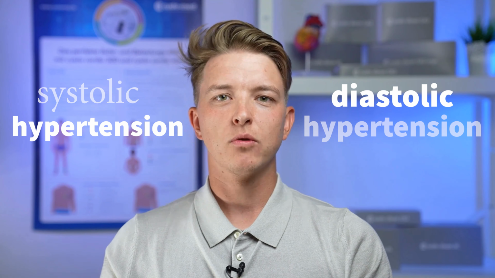When we evaluate a full 24-hour profile, we can identify whether a person has systolic hypertension, diastolic hypertension, or a combination of both. We also see whether the pulse pressure is normal or elevated. This is important because pulse pressure gives us insight into the function of the large arteries. From this combination, 4 hypertension subtypes emerge.